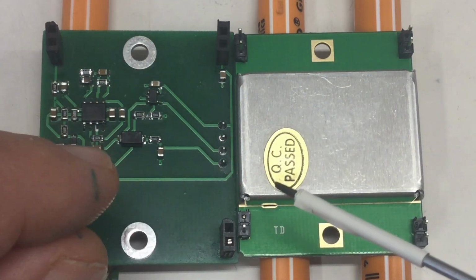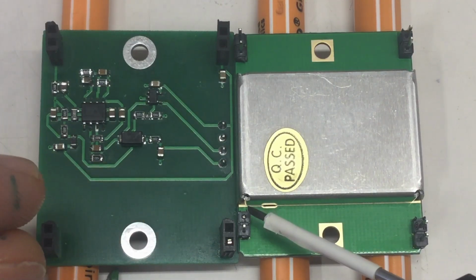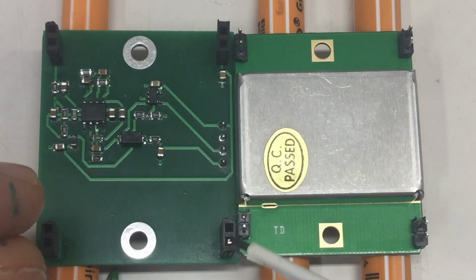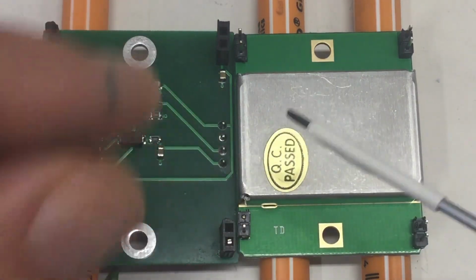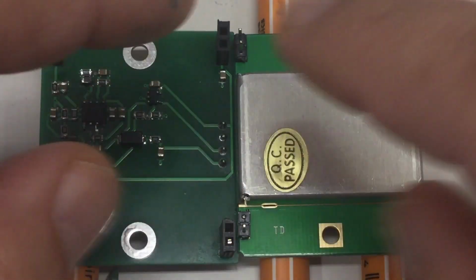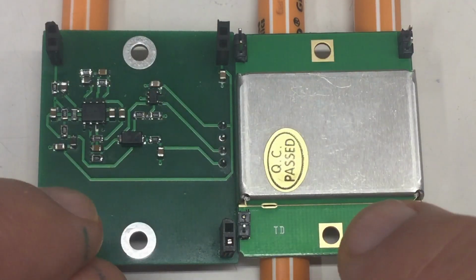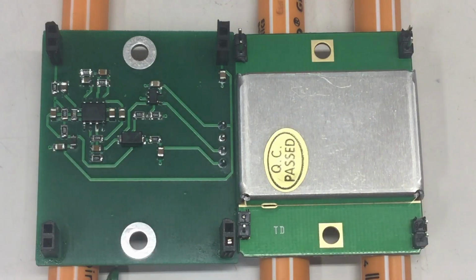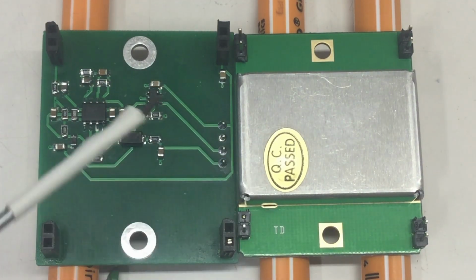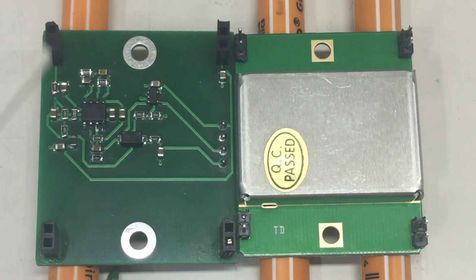So I had to improvise a little bit. I snipped off 1 pin at that header and stuffed it here in that hole. So you still have the insurance that you cannot put them together the wrong way around. But it's not that pretty.